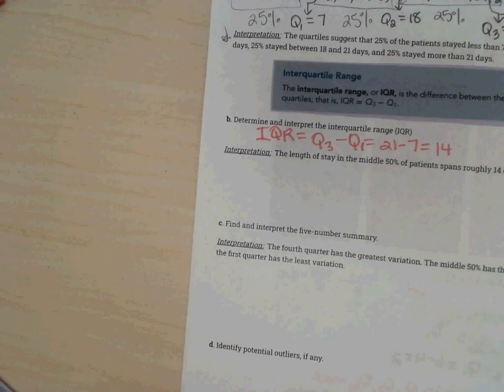Alia, can you read the interpretation, please? Yes. The length of stay in the middle 50% of patients spans roughly 14 days. Nice.